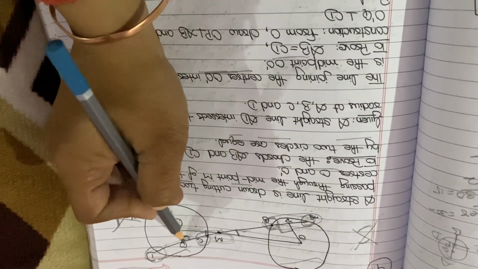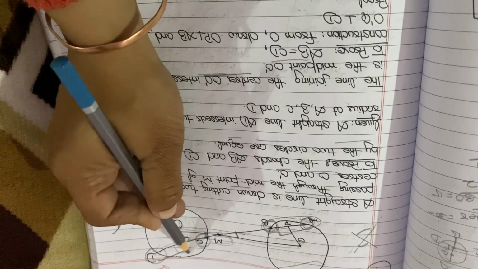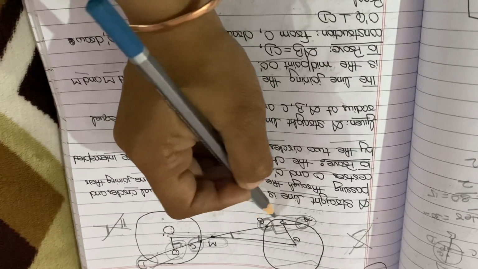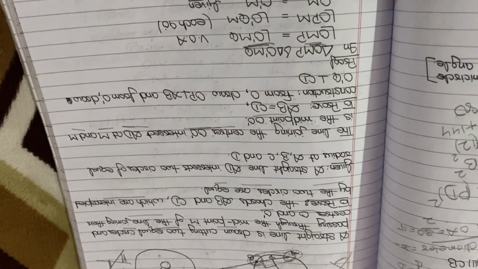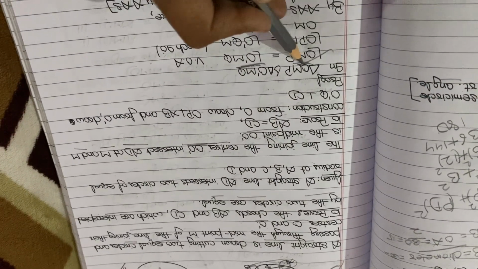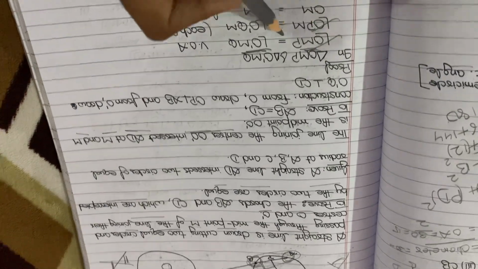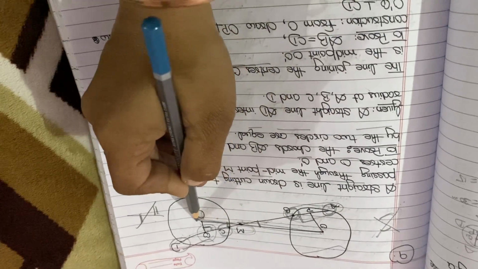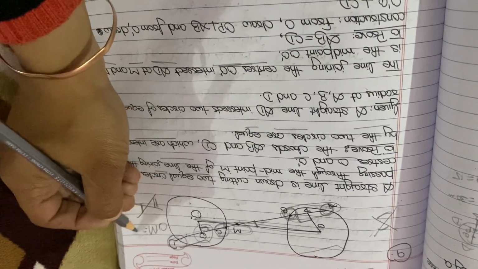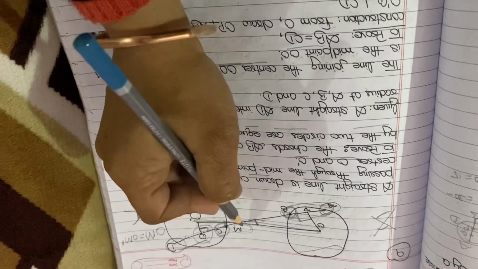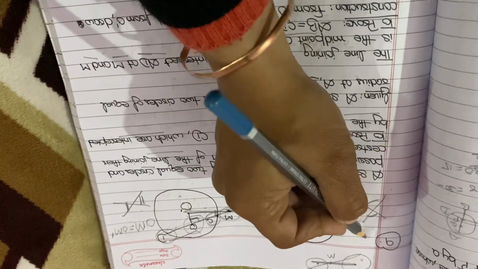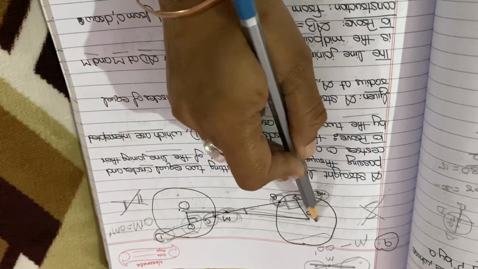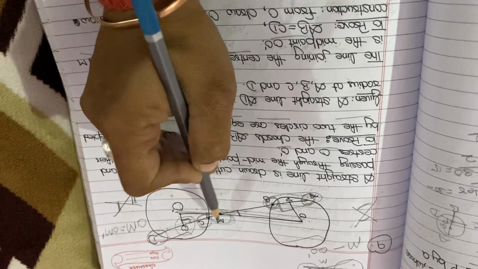If O dash Q is perpendicular on CD, that means it is 90 degrees. Similarly, OP is perpendicular on AB, so it is also 90 degrees. Clearly, OM is equal to O dash M because M is the midpoint of OO dash.